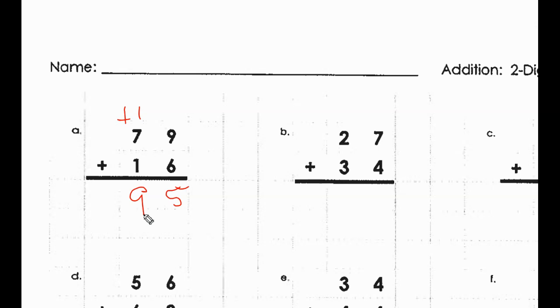Letter B, I have 7 plus 4 is 11. I put the 1 down, then I carry the 1 at the top to the tens column. 2 plus 3 is 5 plus the 1 that I carried? 6. Okay, so we just did that one. That's on page 1. So you'll do page 1.